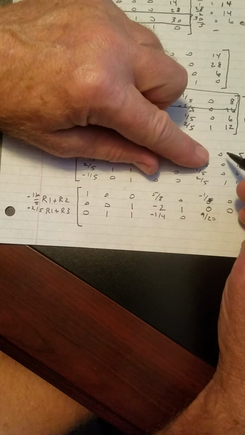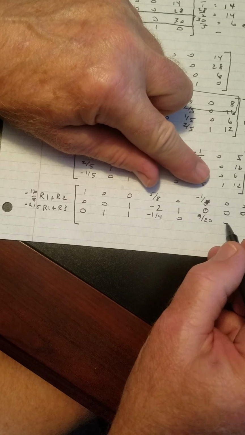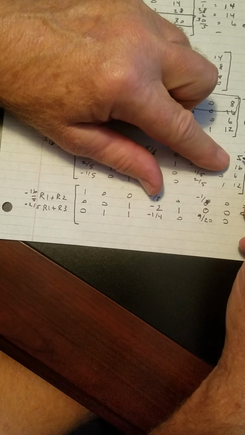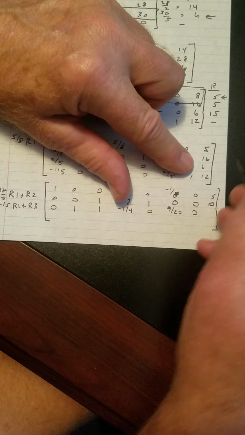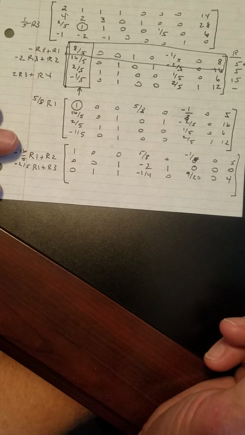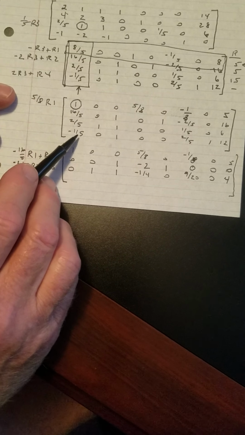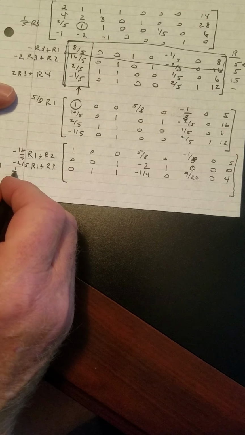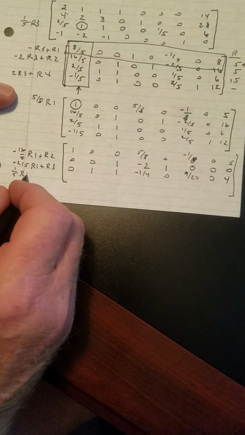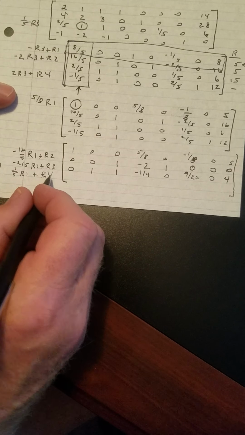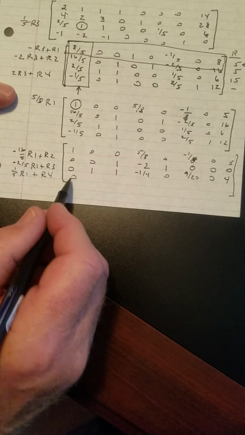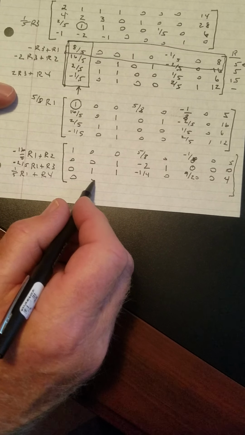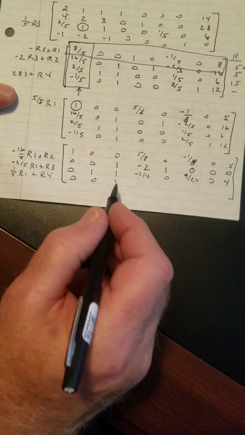Okay, then I've got negative 2/5 times 0, 0 plus 0, that's still 0. And negative 2/5 times 5, the 5's drop out, that's negative 2. Negative 2 plus 6 is 4. Okay, now we've got the bottom row. So I've got to get rid of the negative 1/5. So I've got to take 1/5 row 1 plus row 4. So 1/5 times 1 is 1/5 plus negative 1/5 is 0. 0 plus 0 is 0. 0 plus 1 is 1.